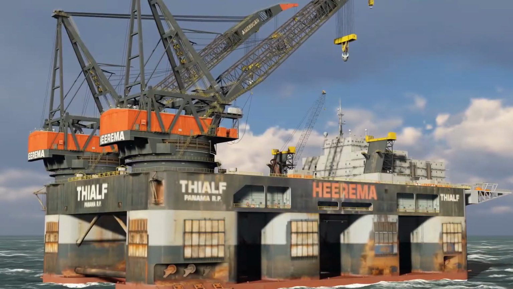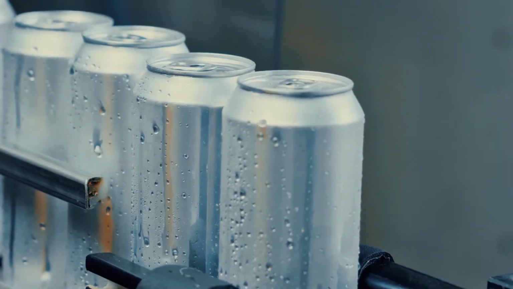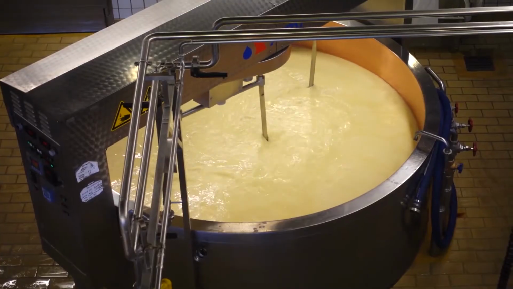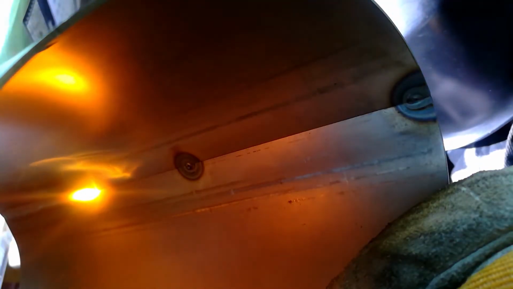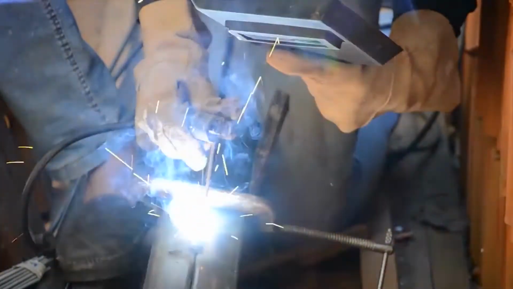Who then needs a failure investigation? It's generally owners of assets such as ships and other vessels and other equipment and machinery. It will also be manufacturers of products who are producing, for example, beer or wine or cheese, and they have an equipment or machinery breakdown. And also fabricators who are manufacturing equipment and have a failure need to understand why the failure occurred to prevent further failures from occurring in the future.